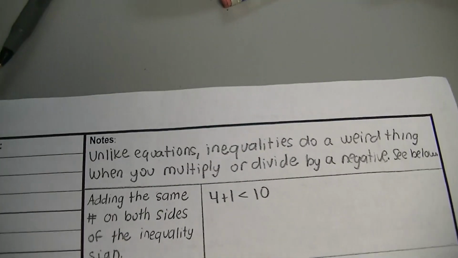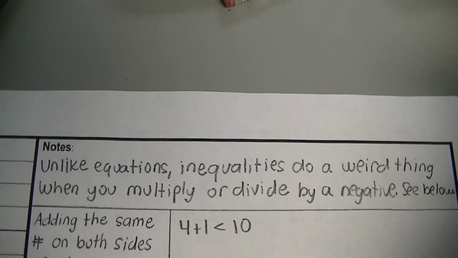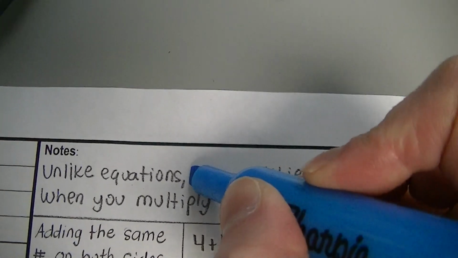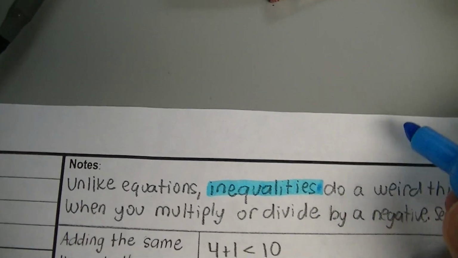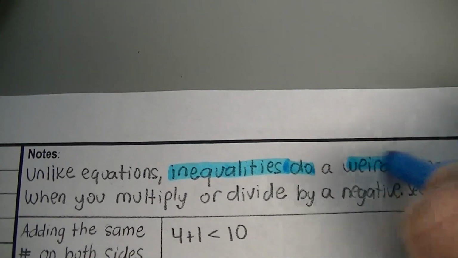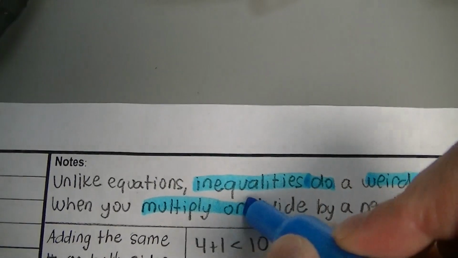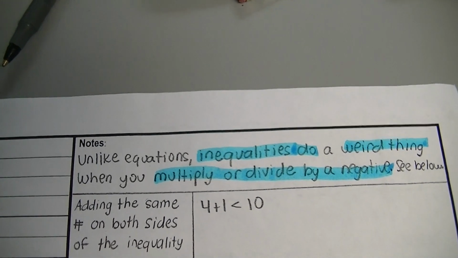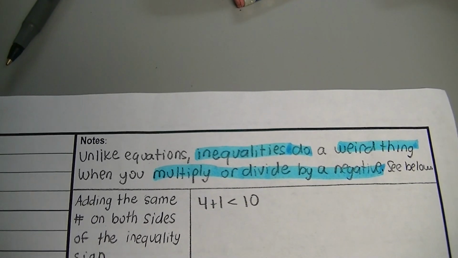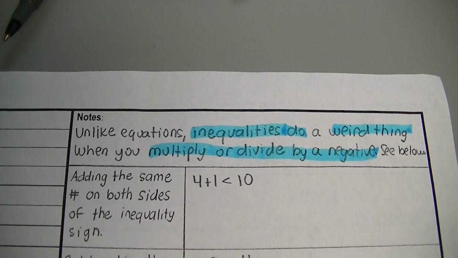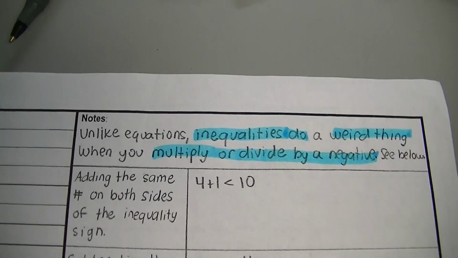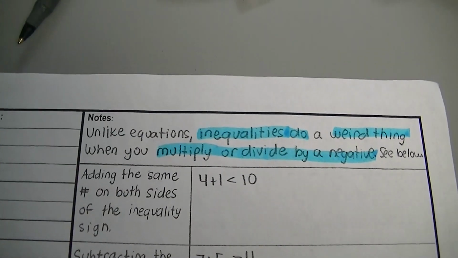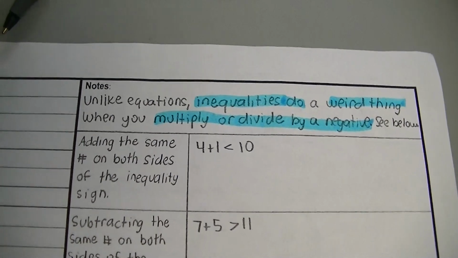So, unlike equations, inequalities do a weird thing when you multiply or divide by a negative number. Okay, and I'm going to show you what the heck happens. So we've talked about when you multiply or divide by a negative, you need to flip the inequality sign at the very, very end, only if you multiply or divide by a negative. Here's why, okay? We're going to have numbers that show you why you have to do that.